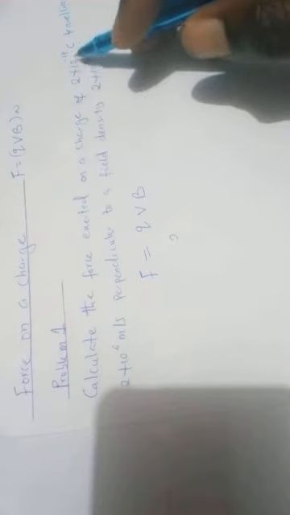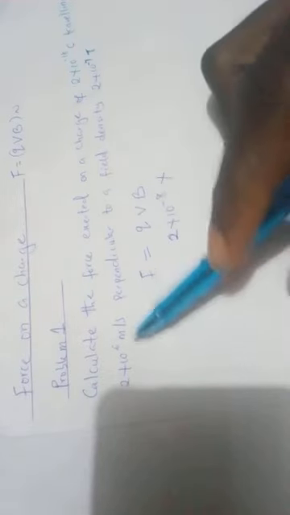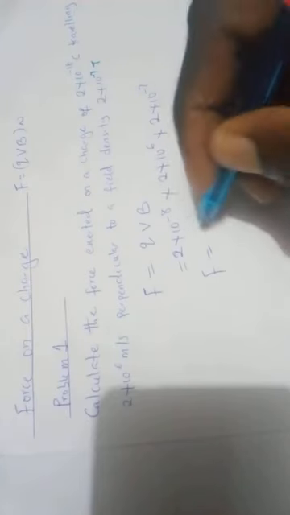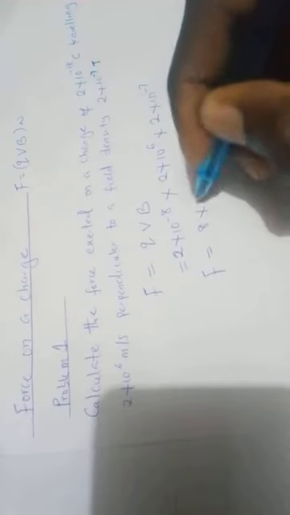Now, if I bring out my parameters, my charge is 2 multiplied by 10 to the power minus 18, multiplied by the velocity, which is 2 multiplied by 10 raised to the power 6, multiplied by the flux density, 2 multiplied by 10 raised to the power minus 7. If I solve this, I'm going to get the force on that charge to be 8 multiplied by 10 raised to the power negative 19 Newton. And that is the answer.